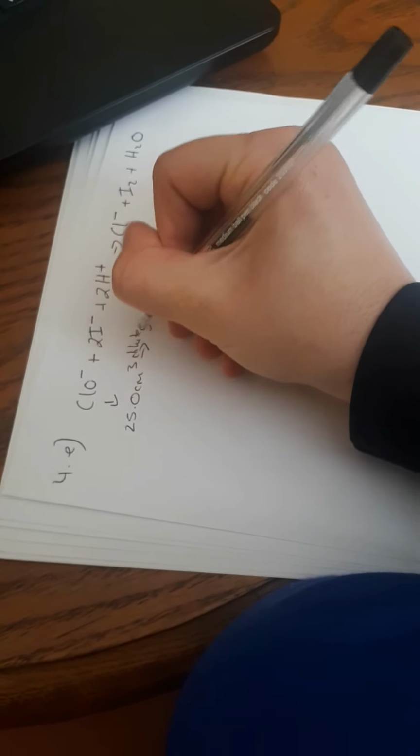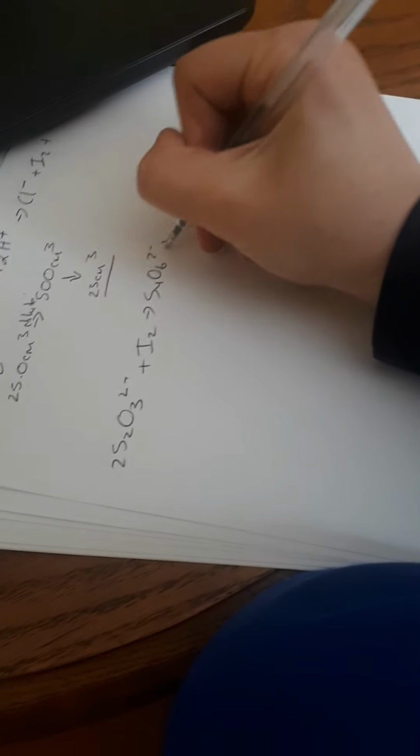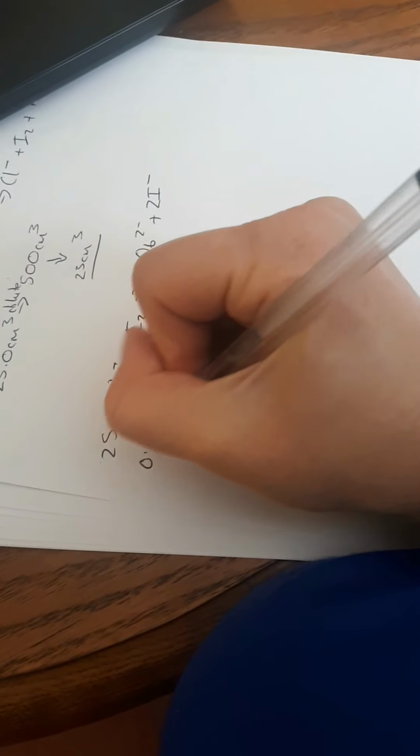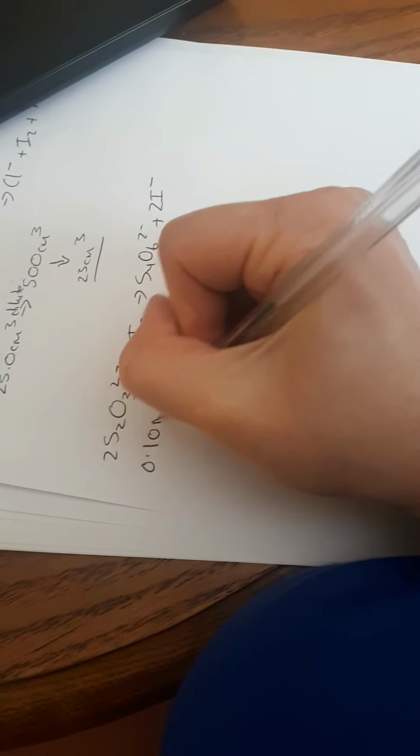And I'm then told that that solution was titrated against 2 S2O3 2- plus I2, and that goes to S4O6 2- plus 2I-. And I'm told that it is a 0.10 molar solution of sodium thiosulfate, and the average volume required is 16.1. So I have to start here, okay, because I don't have enough information on anything else.